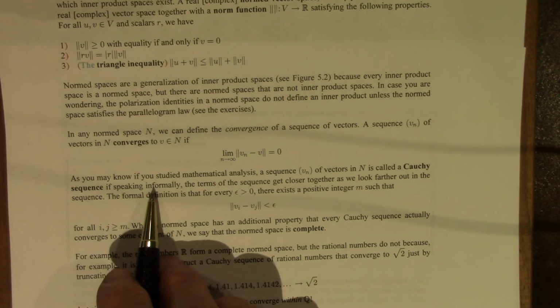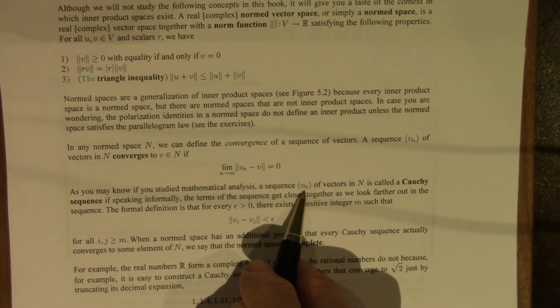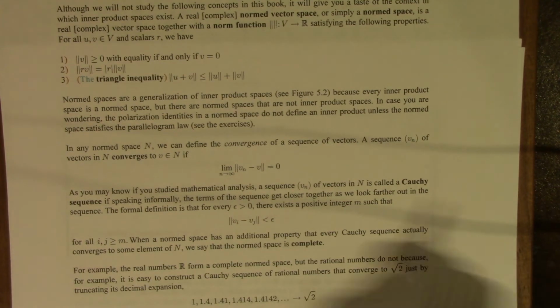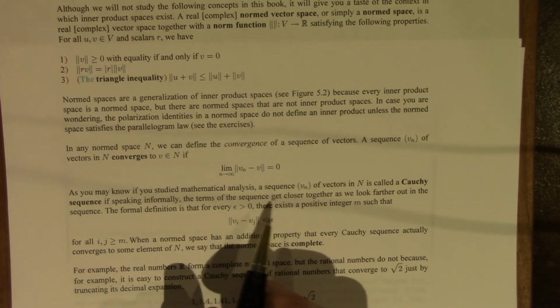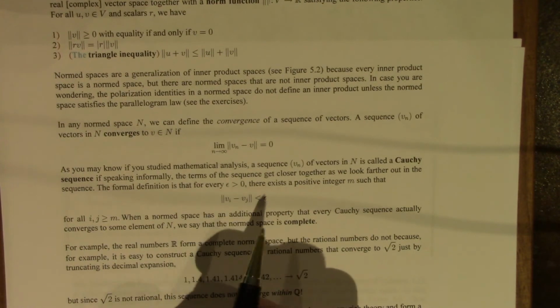As you may know if you studied analysis, a sequence of vectors is called a Cauchy sequence if, speaking informally, the terms of the sequence get closer together as we go farther out in the sequence. If you studied mathematical analysis, you would have studied this concept for real numbers, for the real line, and possibly in a more general context.